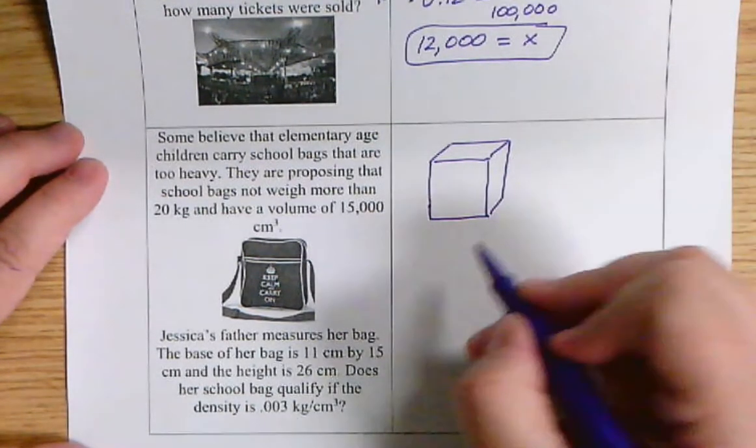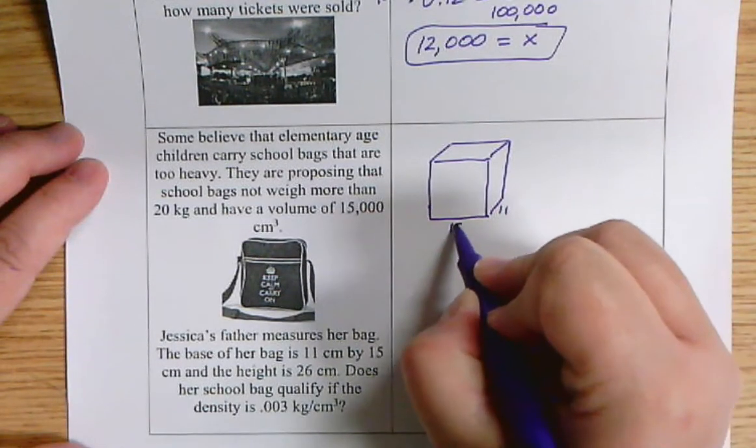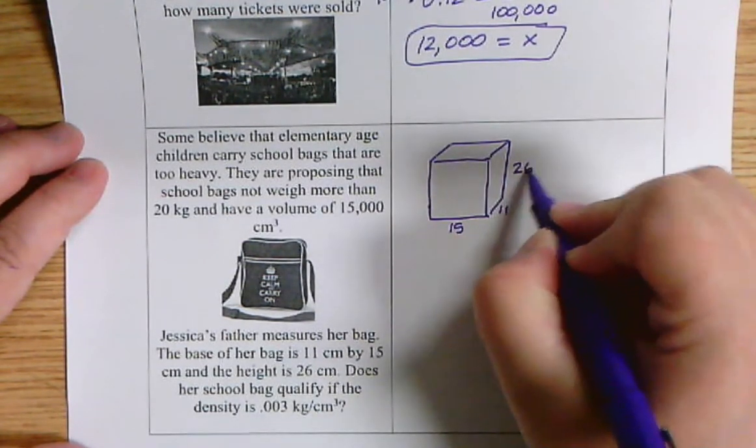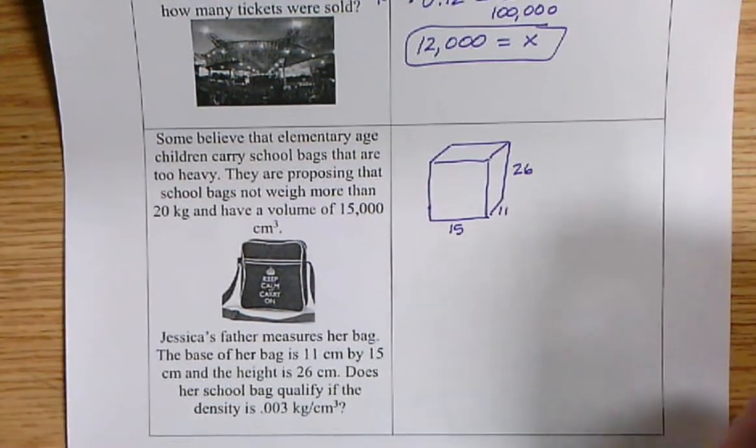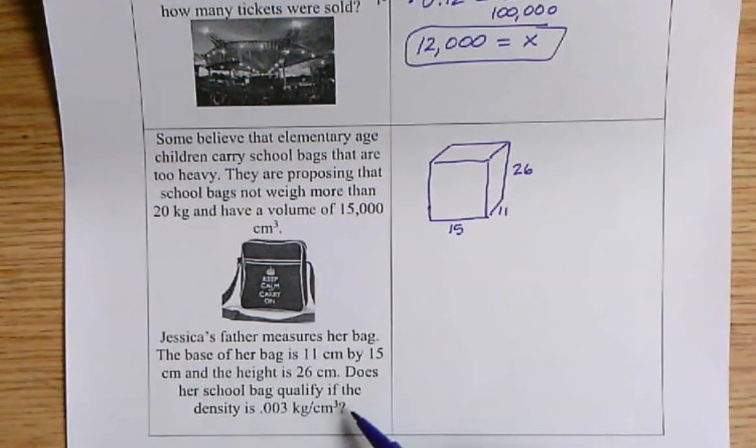Okay, the base is 11 by 15 and the height is 26. Does her school bag qualify if the density is 0.003 kilograms per cubic centimeter? Okay, so hang on one second. Let me think about this one. I'm not sure what they're saying here. Are they saying the density we're trying to achieve is that?